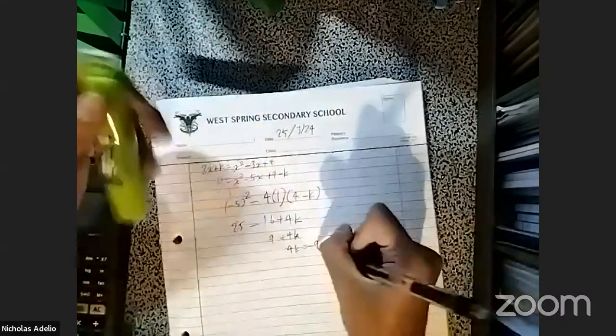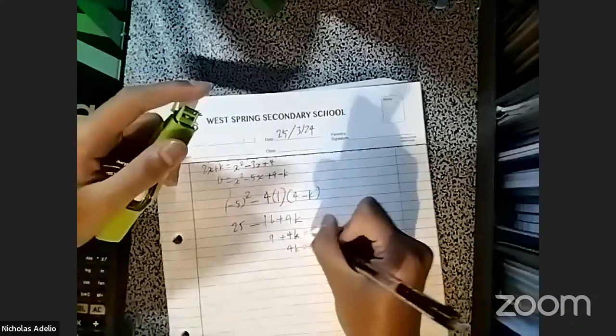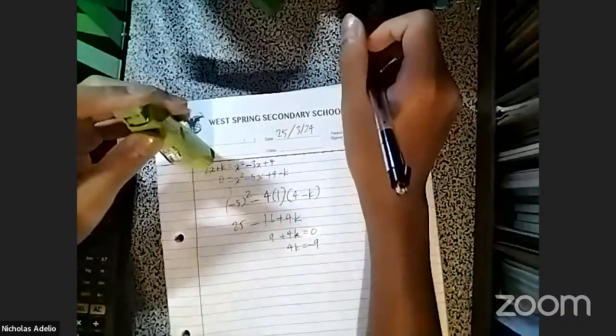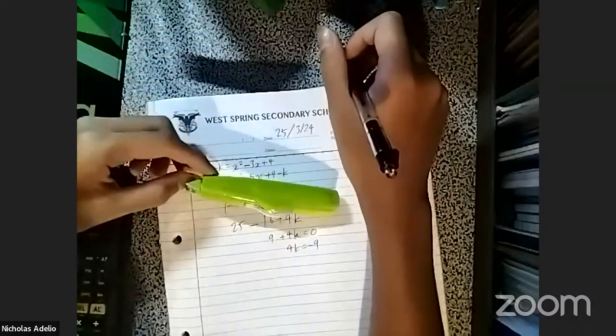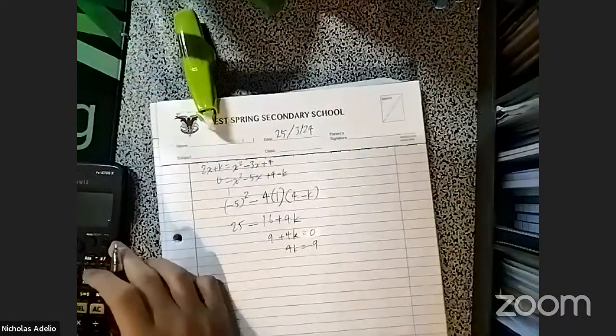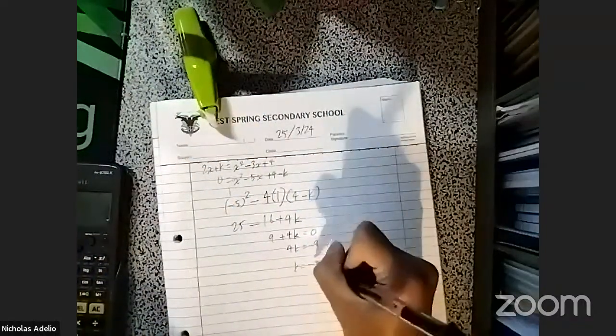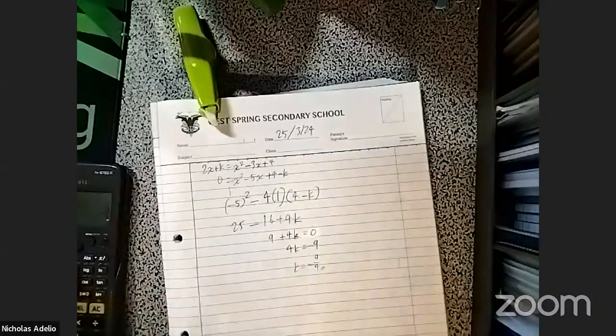Yeah. No. Before you do that, you have to put the equal 0. If not, you cannot. You have to do it at least once. Then you have the value of k. So it should be negative 9 divided by 4. So it should be negative 9 over 4. Yeah, stick to the fraction.